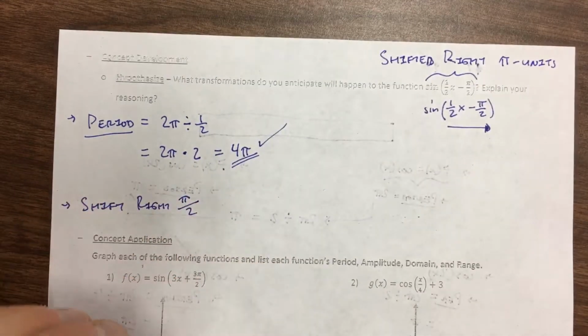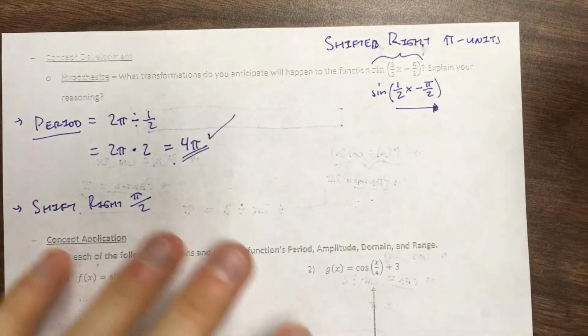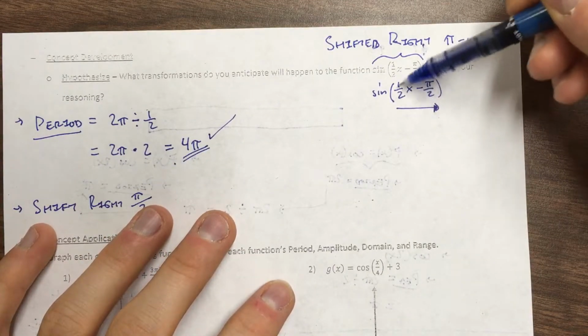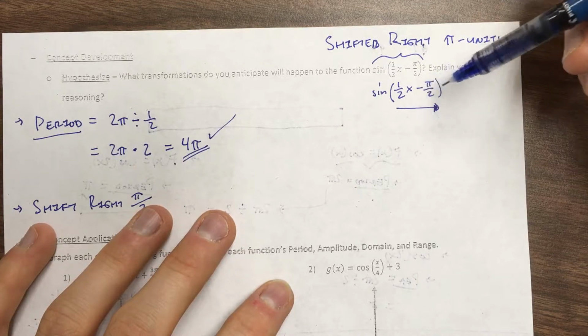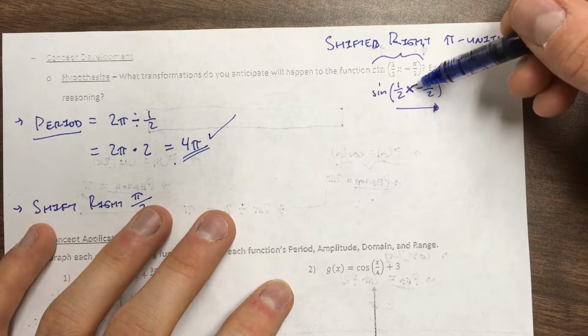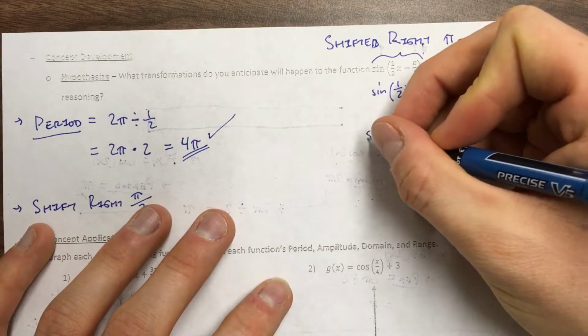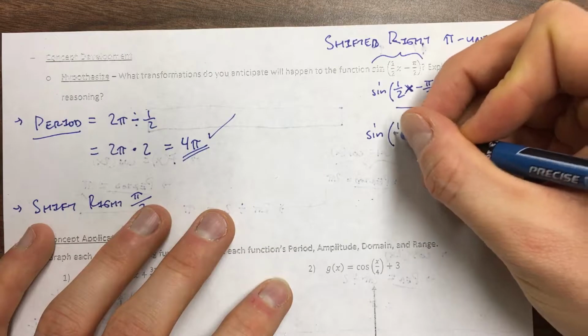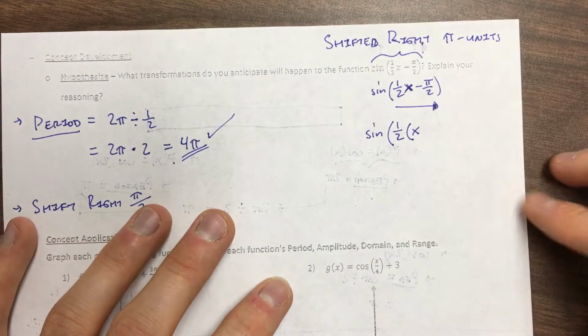It seems like, where the heck is this coming from? And what's happening here, and this is a small piece, it won't be assessed too much. I might have 1 or 2 problems on the assessment that make you do this. But anytime x is being multiplied by a value and added or subtracted inside of the function, we have to get x alone to actually figure out the transformation. What I mean by that is we have to move this 1/2 away from the x. We need to factor that out.